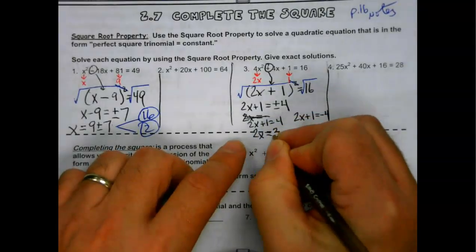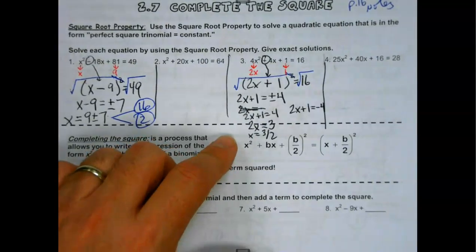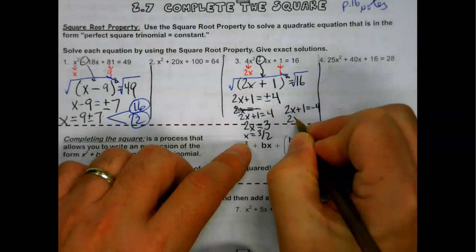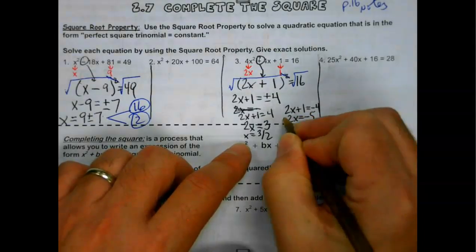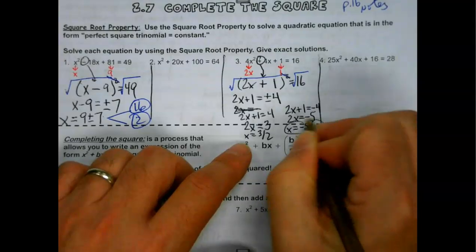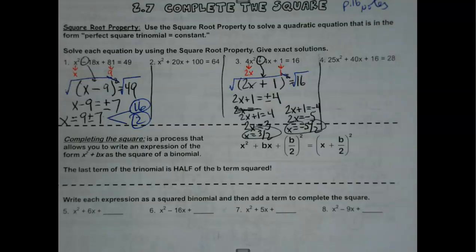Minus my 1 over. Divide by 2. I should have put about 2 examples in this spot instead of 4. Minus my 1 over. Divide by 2. Ooh, we can even get fractional answers. Okay. But again, nothing awful. I get x, I get two numbers, and I'm good. Bless you.